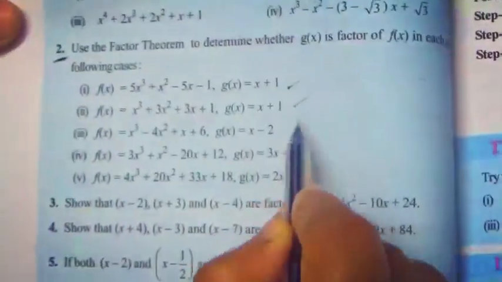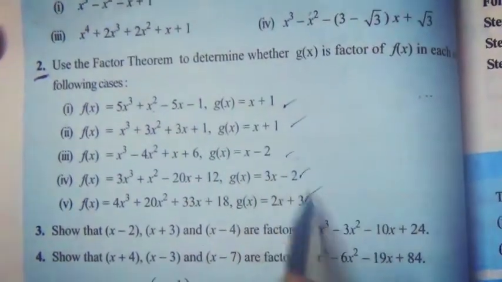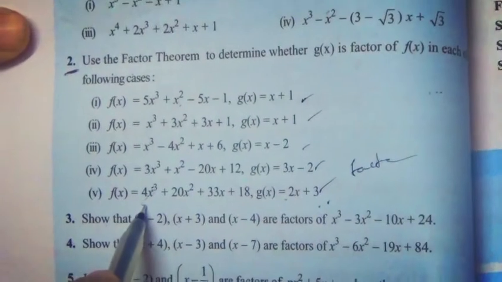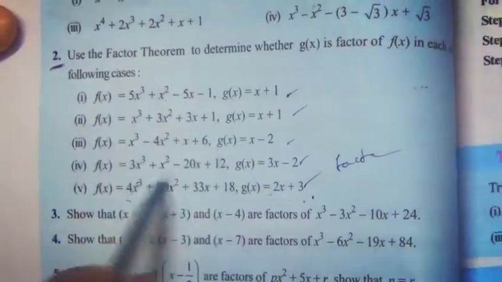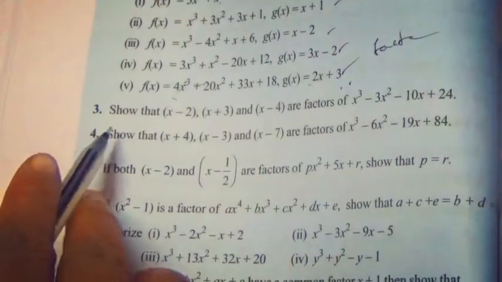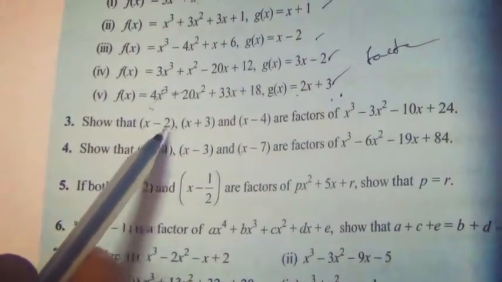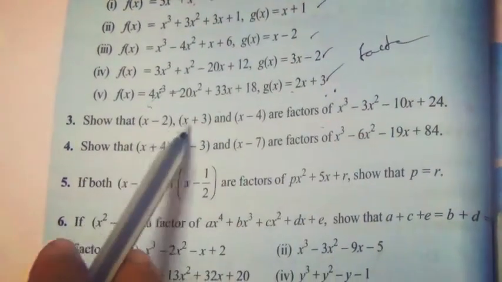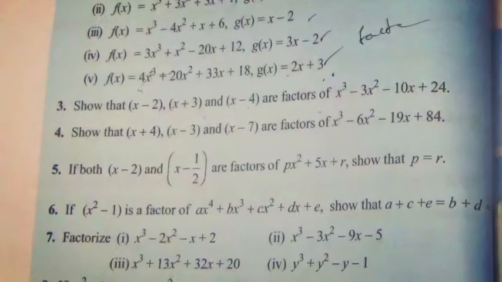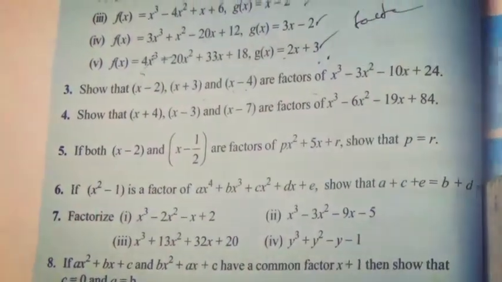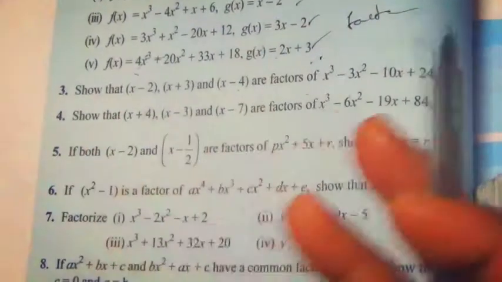So here in the second Roman, all the 5 sums are factors of the given polynomial f of x. Okay, here we finished the second Roman also. Next, the third sum. We have to show that x minus 2, x plus 3, x minus 4 are the factors of this given polynomial. We have to check whether these three are factors or not, verify it and show that.